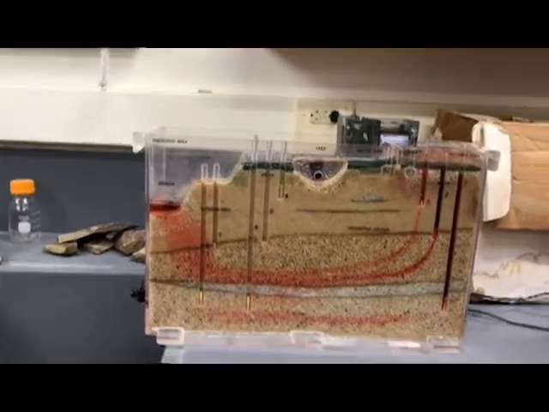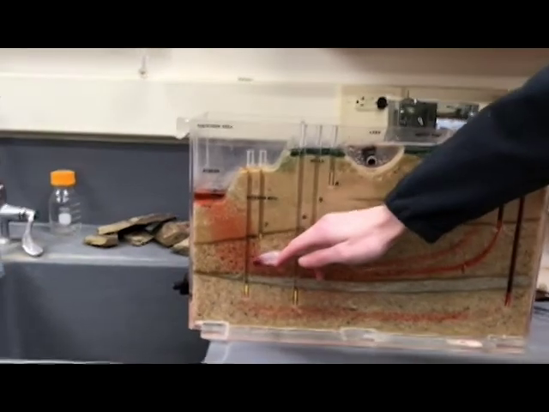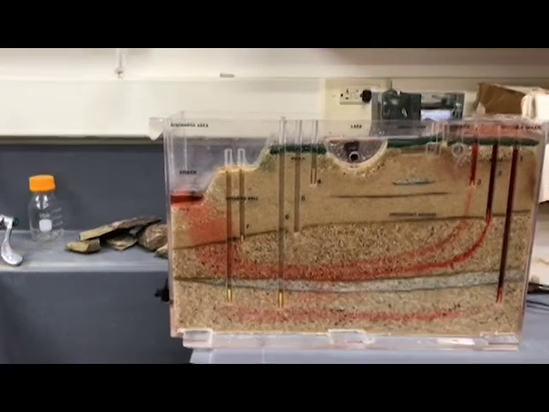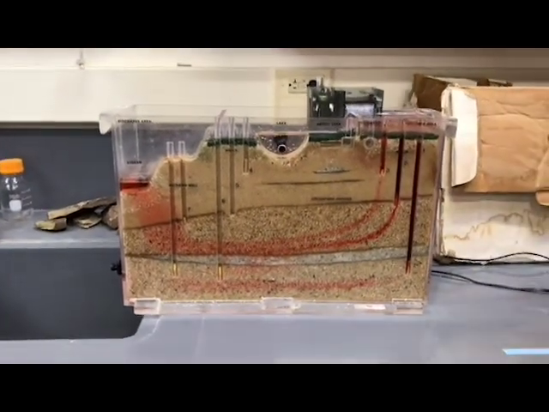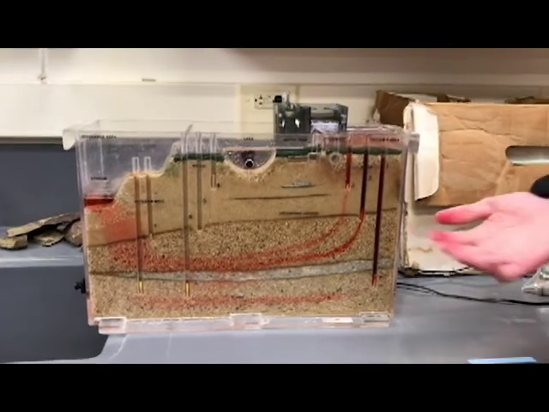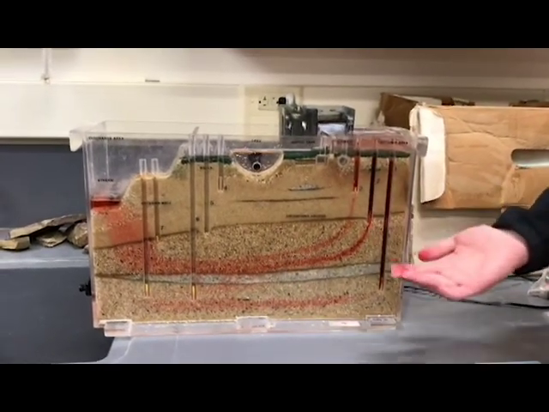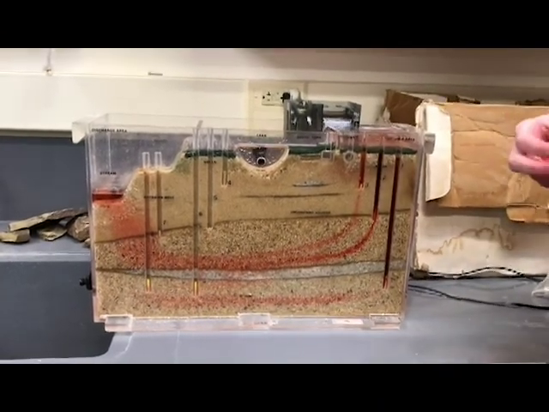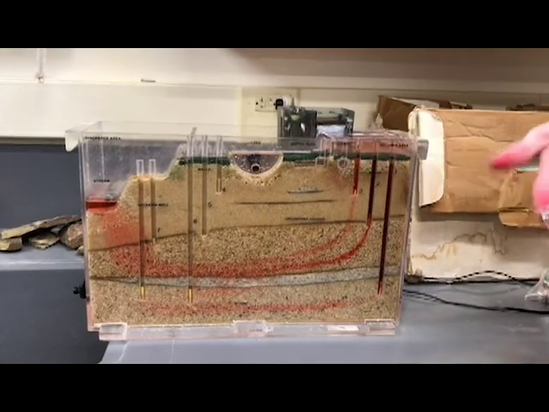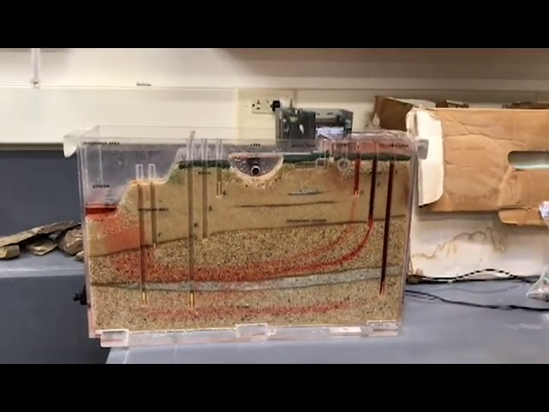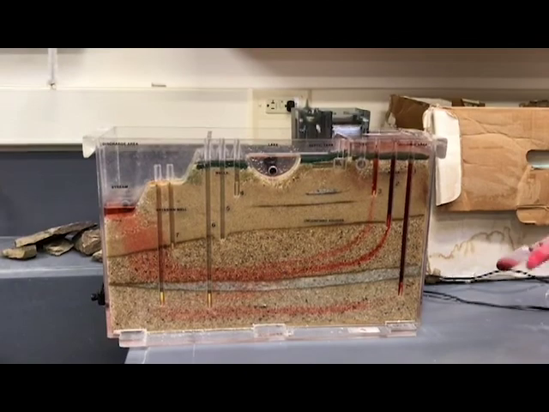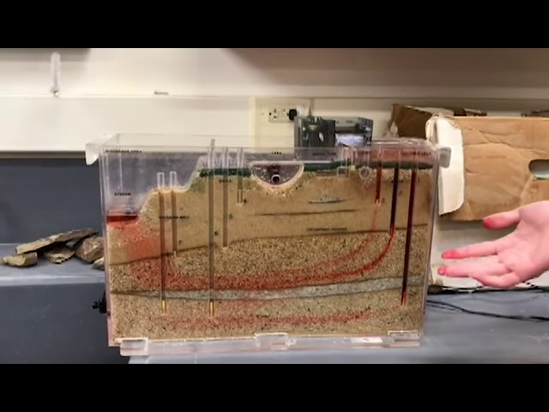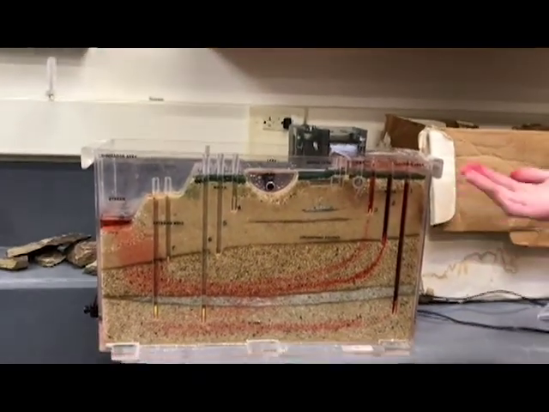Another important thing to note is how the dye moved upwards and contaminated the stream there, and that shows how a lot of streams are fed from groundwater. Even if it hasn't rained in a long time, the stream is still flowing, because it's fed by groundwater. So if the groundwater that's feeding the stream becomes polluted, then the stream is going to be polluted too. That's another important reason to keep groundwater clean.